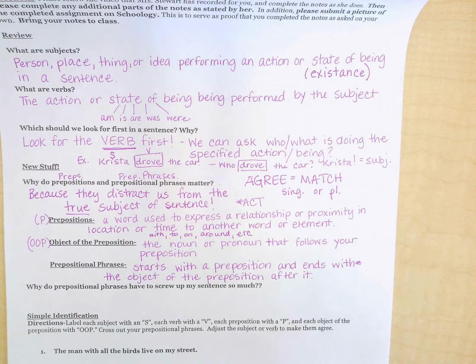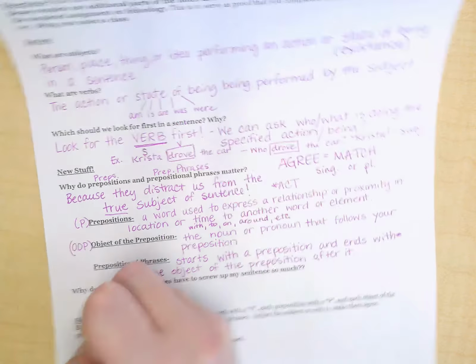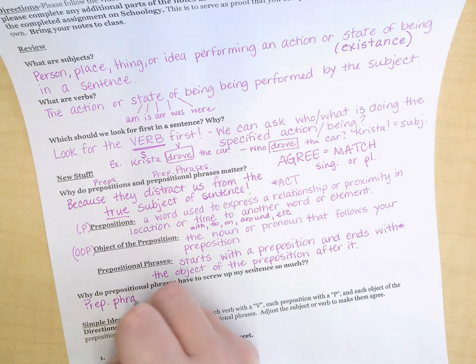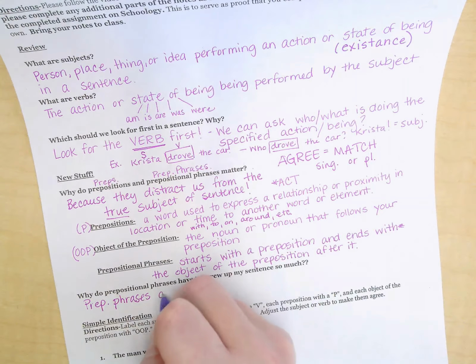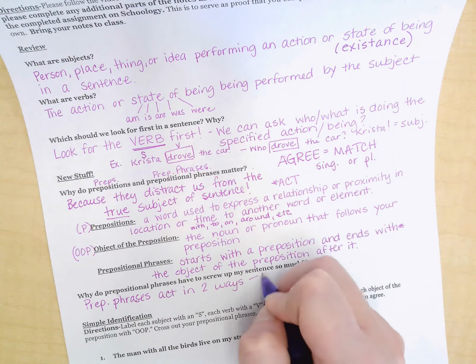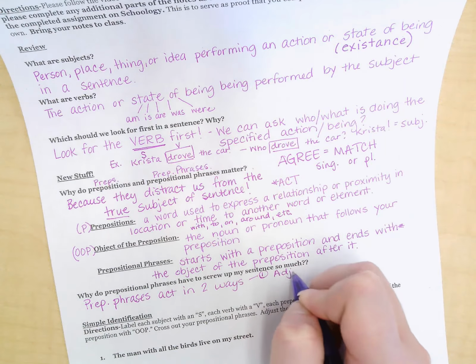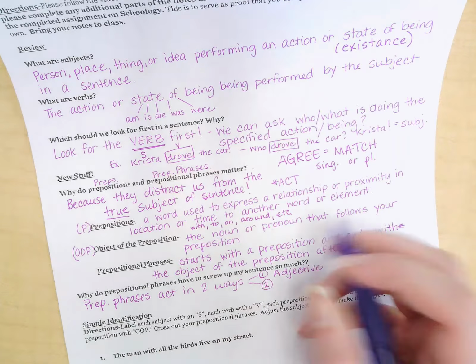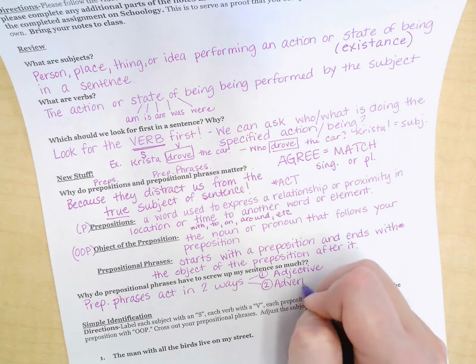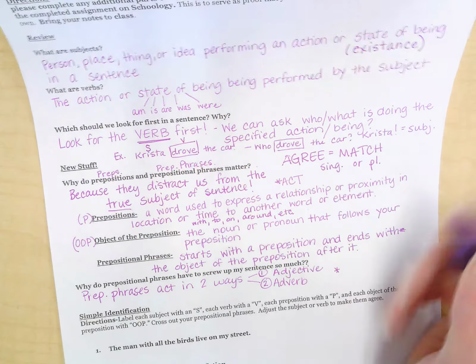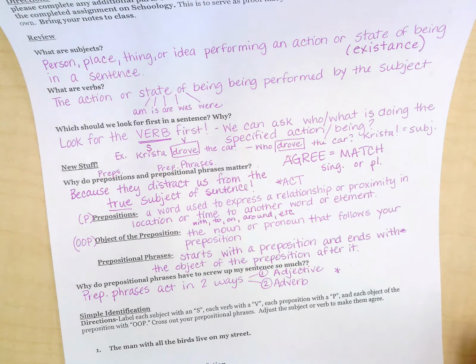So let's talk about why do prepositional phrases have to screw up my sentences so much? Well, because prepositional phrases, I'm going to abbreviate prep phrases, act in two ways. They act one way, like an adjective, so they can describe nouns. They act in a second way, like an adverb, describing a verb. So this means that they can interrupt or come between the subject and a verb.